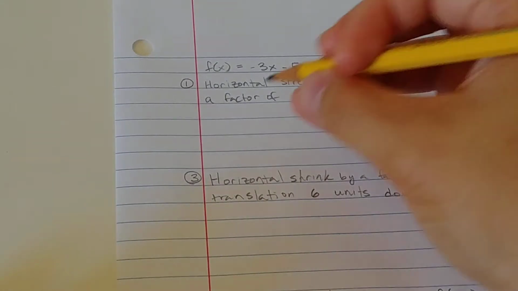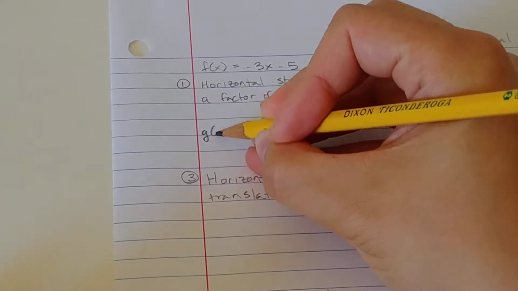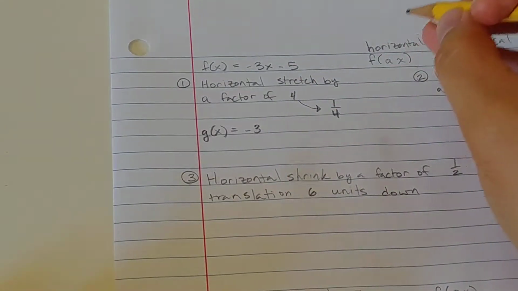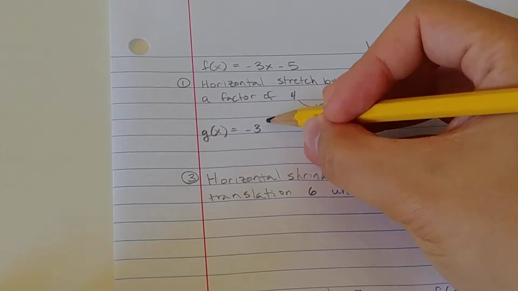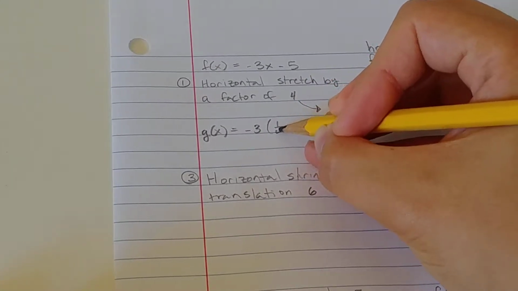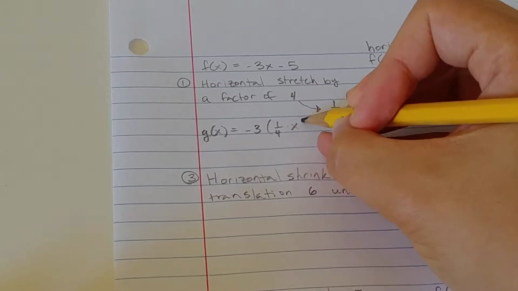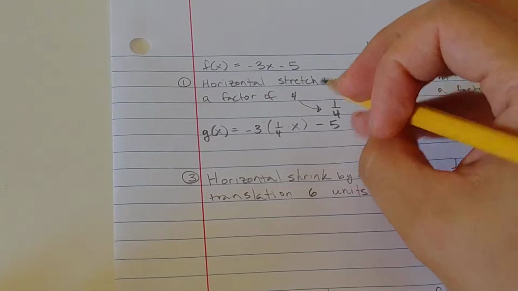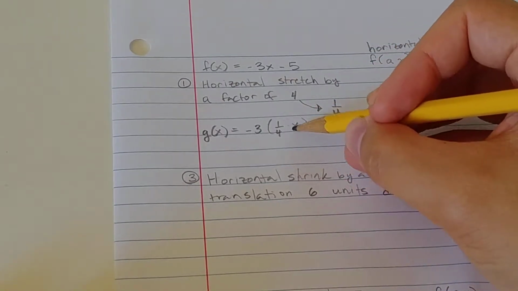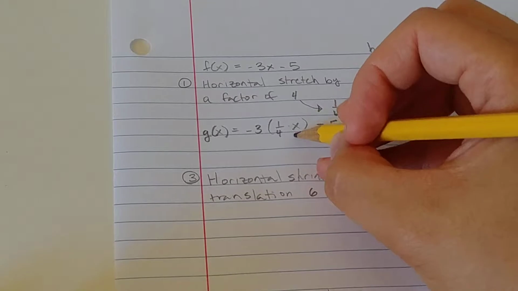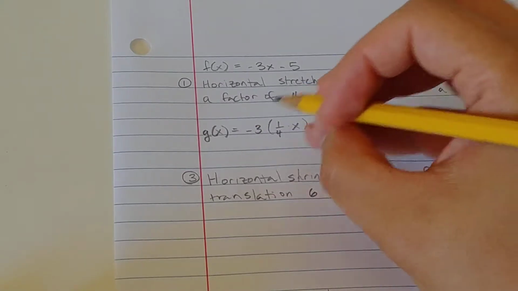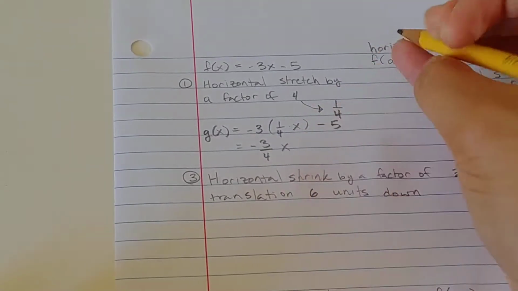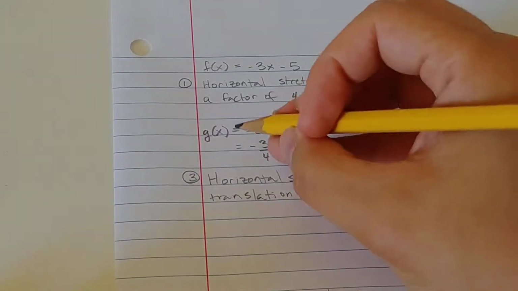So here, we're going to do g of x equals negative 3, and we're going to multiply just the x by this 1/4, times x, minus 5. If you're wondering why I put the parentheses, it's because I want to show that we're multiplying just the x by that 1/4. So we have negative 3 times 1/4 is negative 3/4 x minus 5. And that's it.